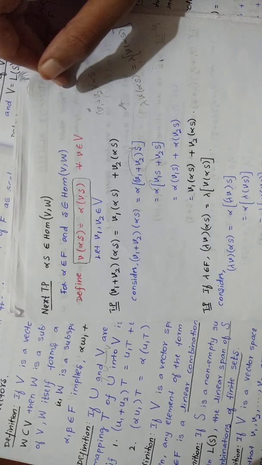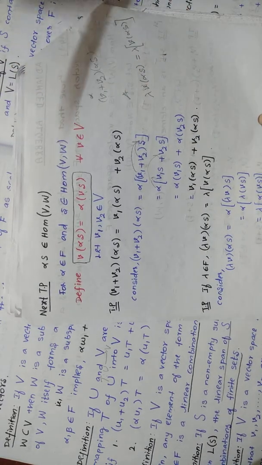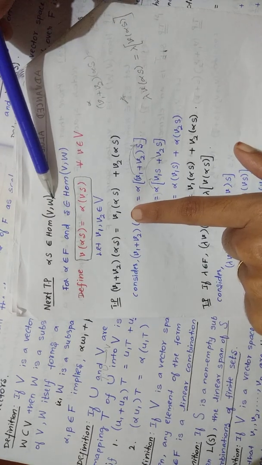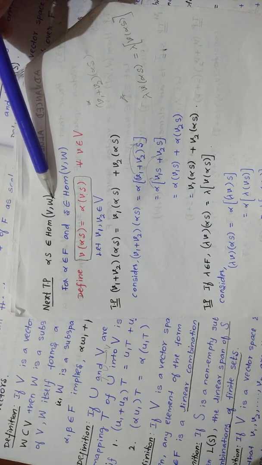After that, now you are going to prove alpha s belongs to homomorphism of v comma w. Okay, this element belongs to homomorphism of v comma w. The reason behind finding all these things is because to prove homomorphism of v comma w is a vector space, there are some conditions that should be satisfied, right?